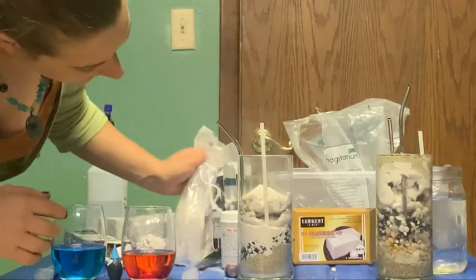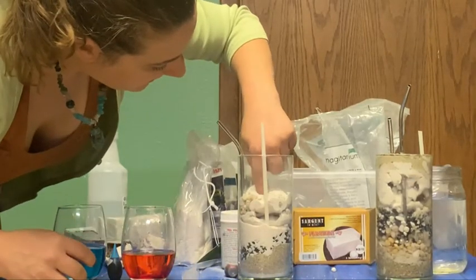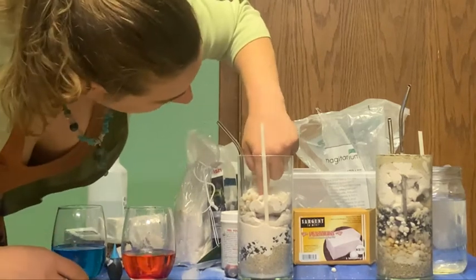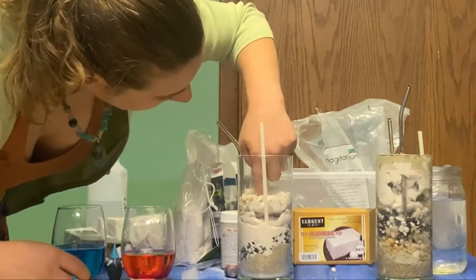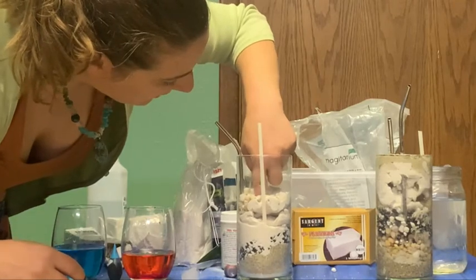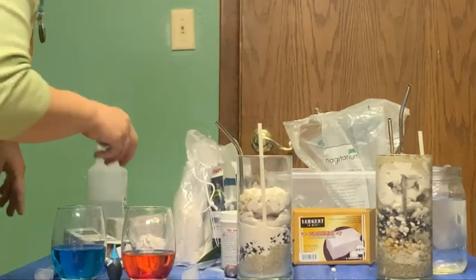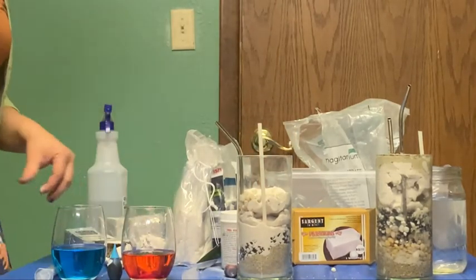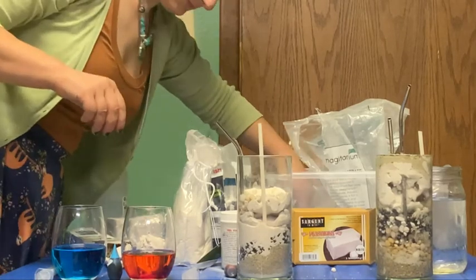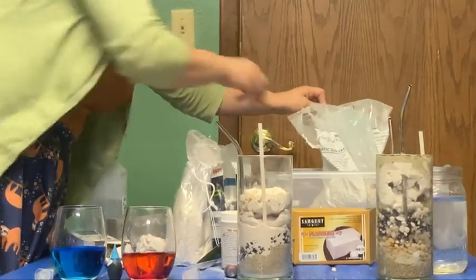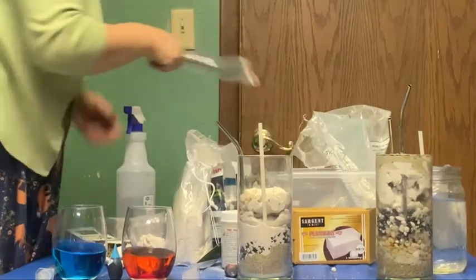And around here, as I said, I want to make a little sinkhole. Make it really easy for that water to come down. So I'm going to poke another hole with a straw. Let's see, here's my other straw.